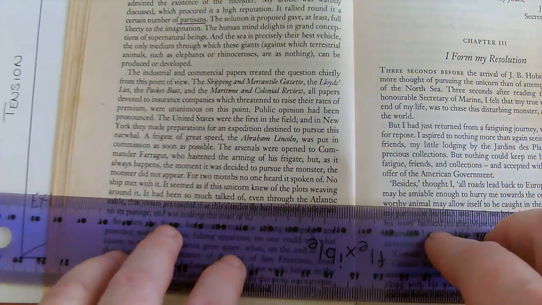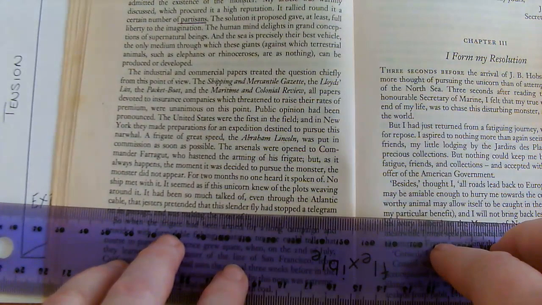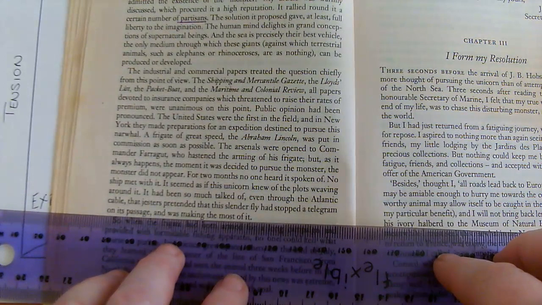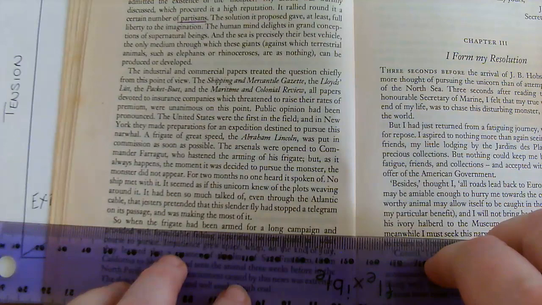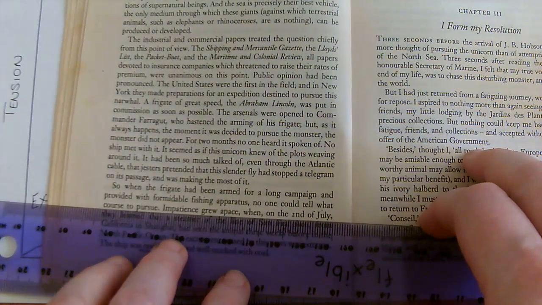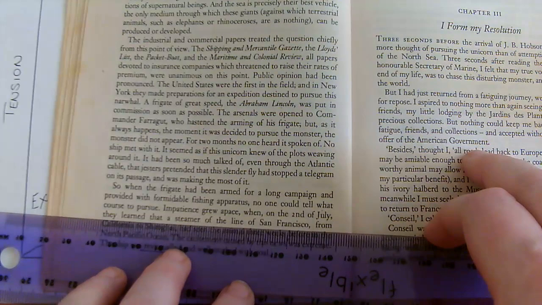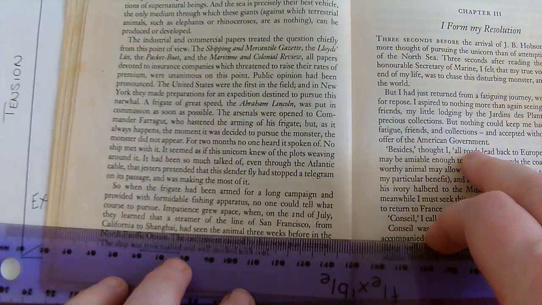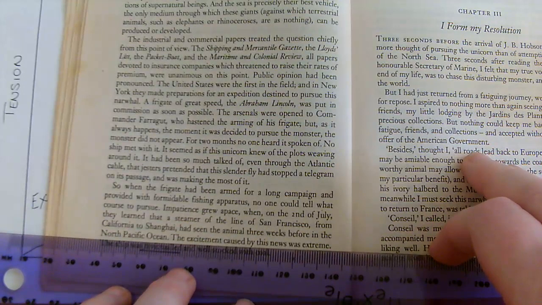It had been so much talked of, even through the Atlantic cable, that jesters pretended that this slender fly had stopped a telegram on its passage and was making the most of it. So when the frigate had been armed for a long campaign and provided with formidable fishing apparatus, no one could tell what course to pursue. Impatience grew apace, when on the 2nd of July they learned that a steamer of the line of San Francisco from California to Shanghai had seen the animal 3 weeks before in the North Pacific Ocean. The excitement caused by this news was extreme.